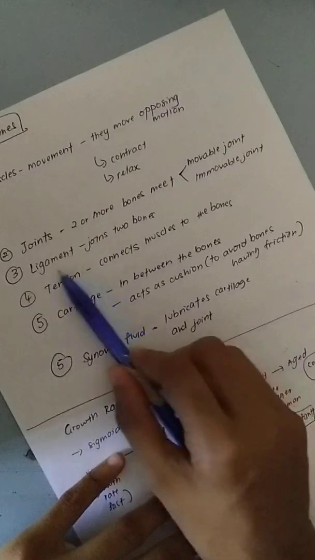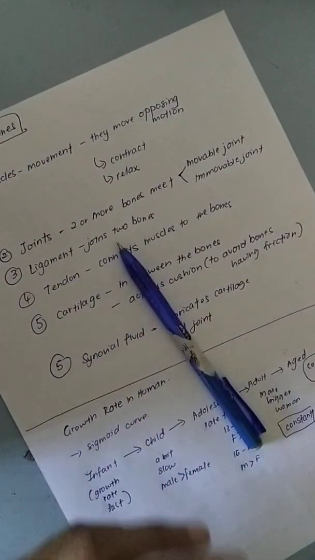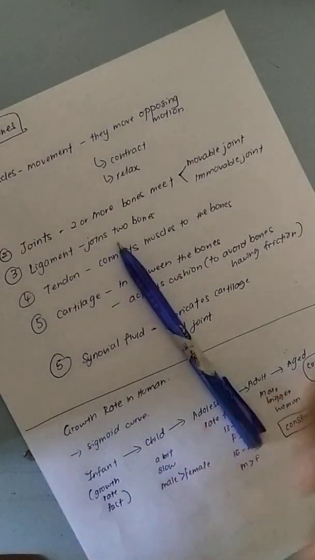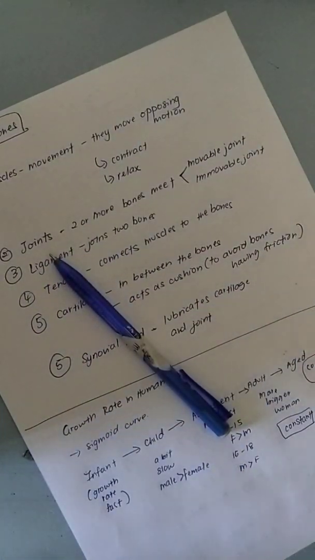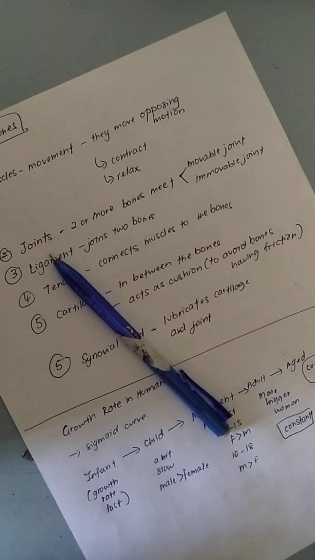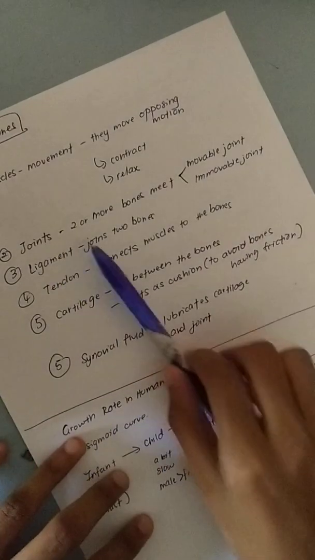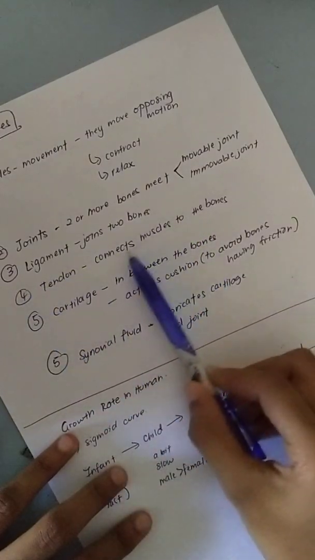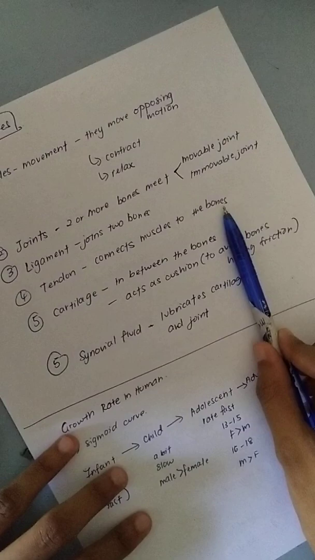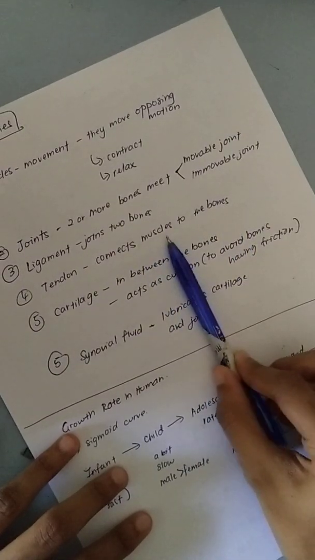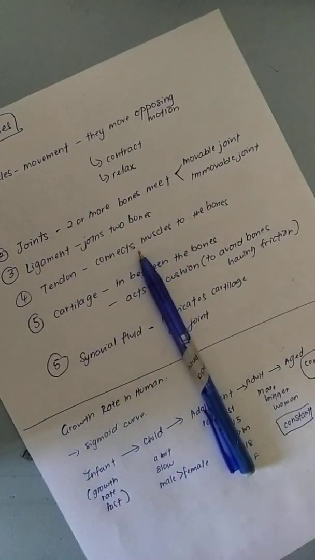Now, a ligament is the one that joins the two bones. So it's a very strong, flexible fiber. Why flexible? Because you can extend your arm, you can contract your arm, you can pull it up. Tendon is what connects the muscle to the bone. Remember, bone cannot move by itself. It needs muscle to move. But for the muscle to connect to the bone, the bridge is the tendon.